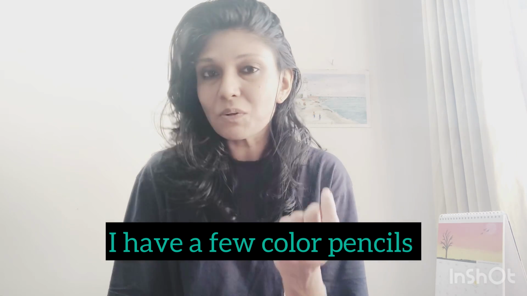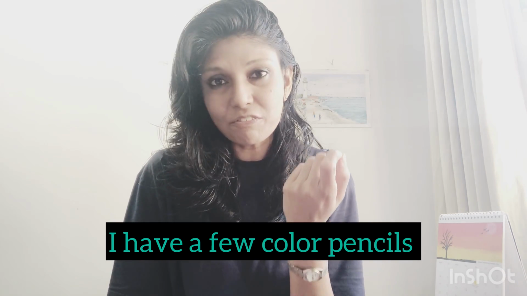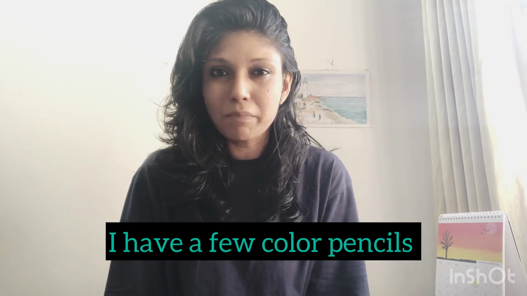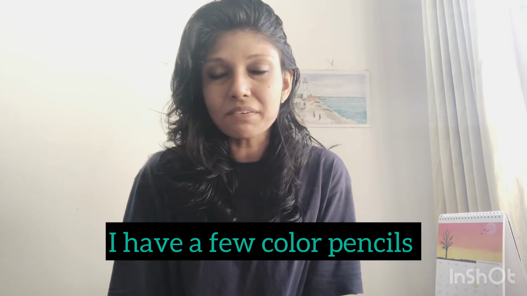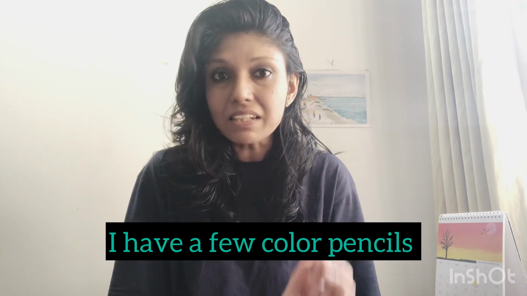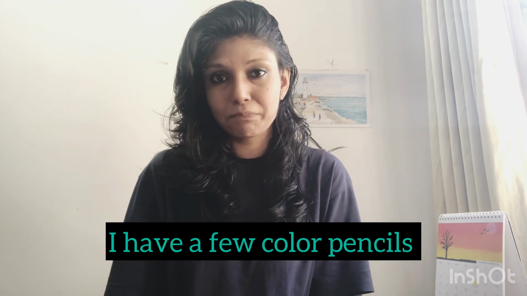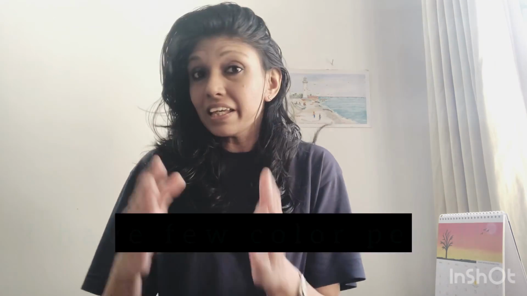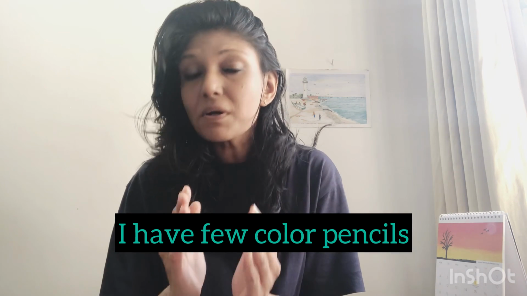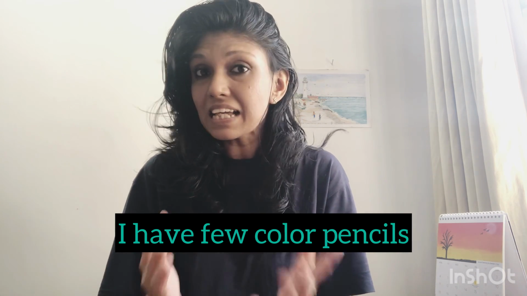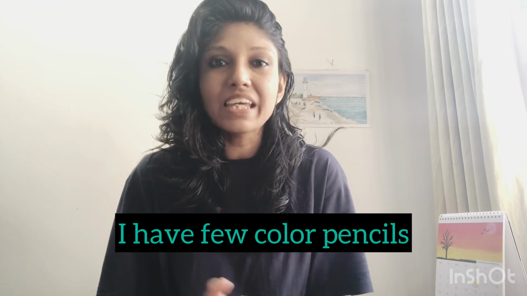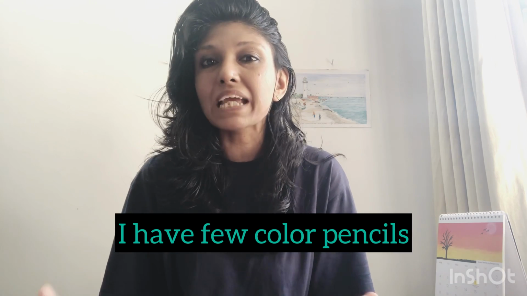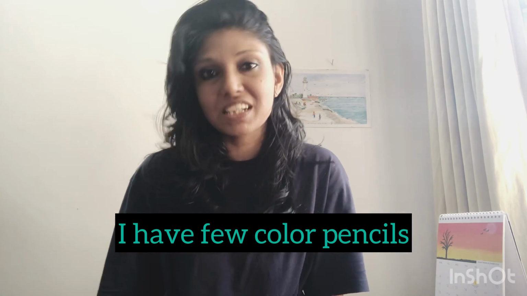That means he has only a very small number, maybe 3, 4, 5, but that's enough to color the picture. If the child says, I have few color pencils, that means he has almost nothing. Maybe he has one color pencil, but it's not enough to color that picture.